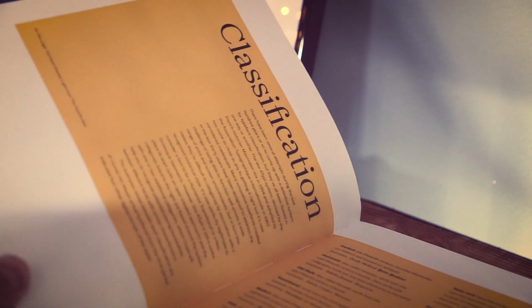And this is where type classification comes in. This helps divide all the different styles of typography into categories. And as you notice from the little test that I'd done, there were sans serif, serif, scriptive, decorative, and these all have different emotions if used correctly.